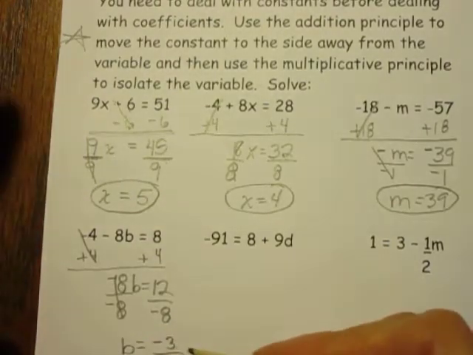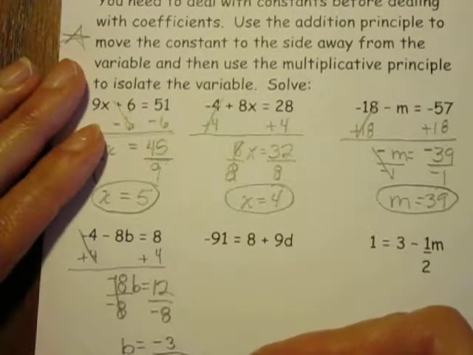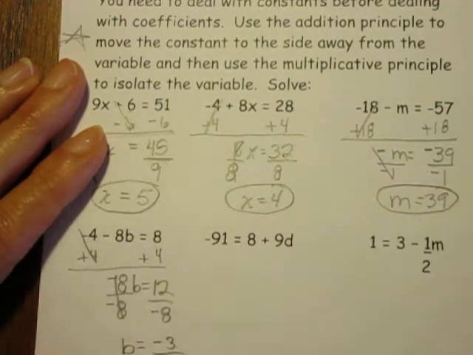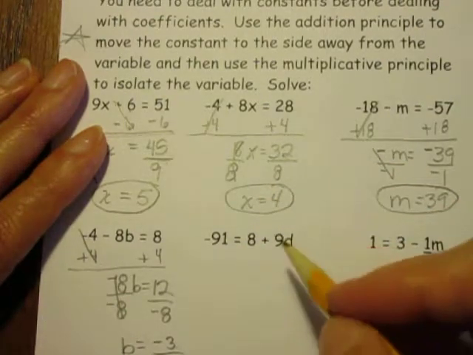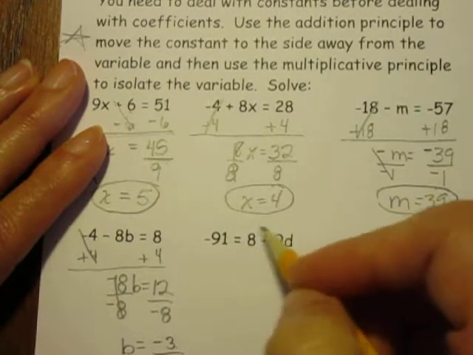I just want you to recognize that, hey, moving forward, things aren't going to always simplify into whole numbers. You're going to end up with some fractions. Okay, and our next one. First question, where in the heck is our variable? It's way over here on the right side. So that's where I need to start, on that right side.